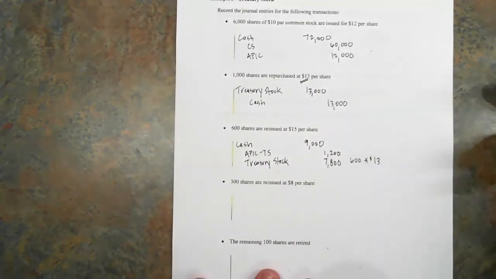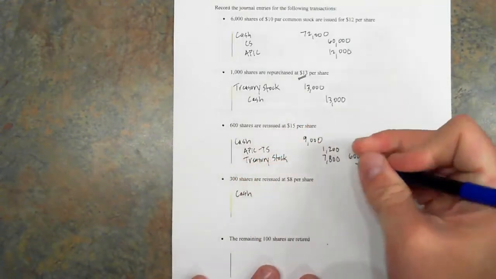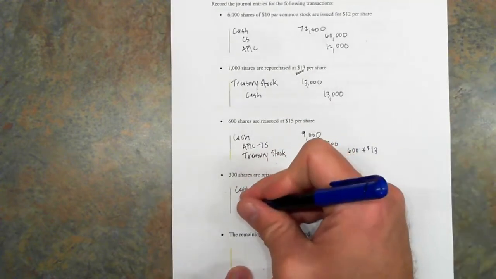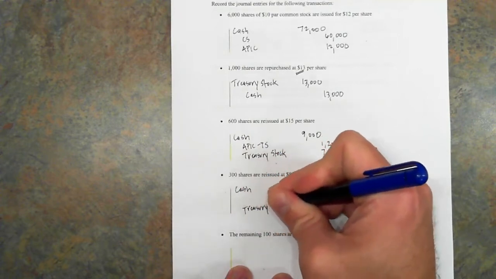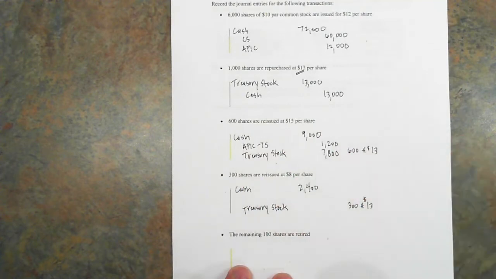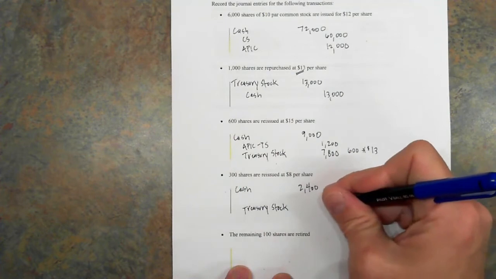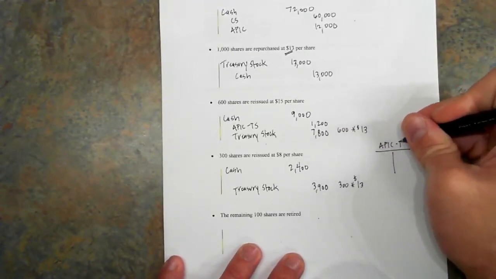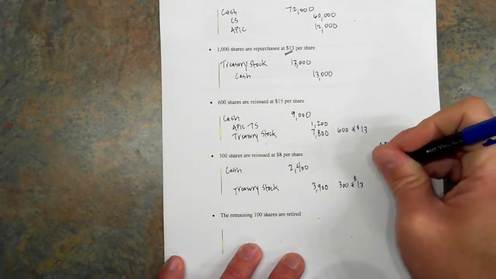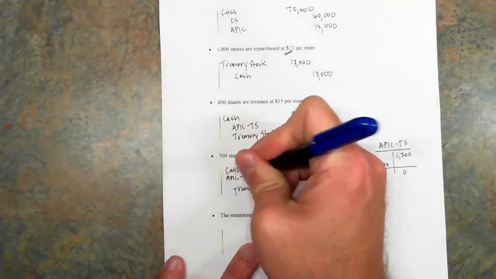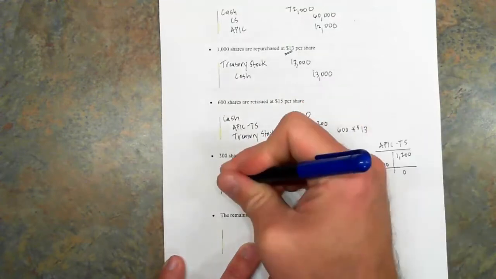300 shares are reissued at $8 per share. That gives me $2,400 of cash. And treasury stock is still at the $300, 300 shares at the $13 cost. And so that gives me $3,900. Well, now we need a debit, and notice that our debits cannot exceed $1,200 to APIC treasury stock, because that is the finite amount that we have. I'm going to reduce that to 0.